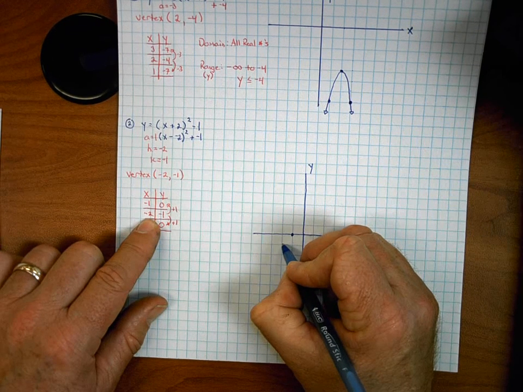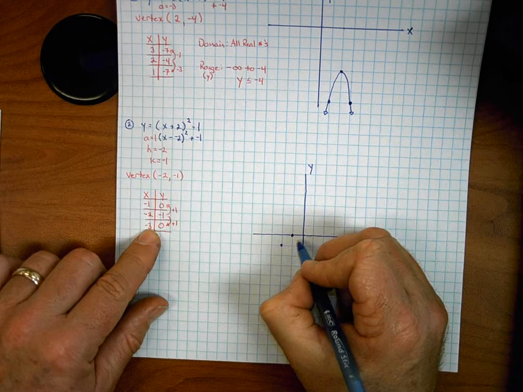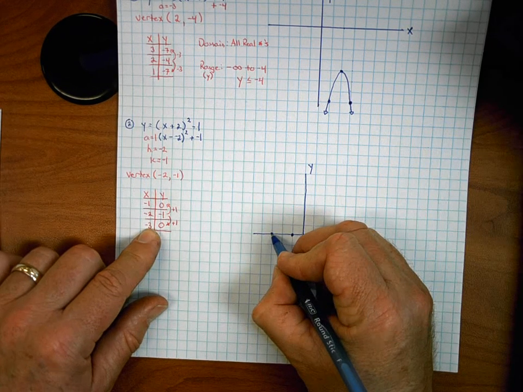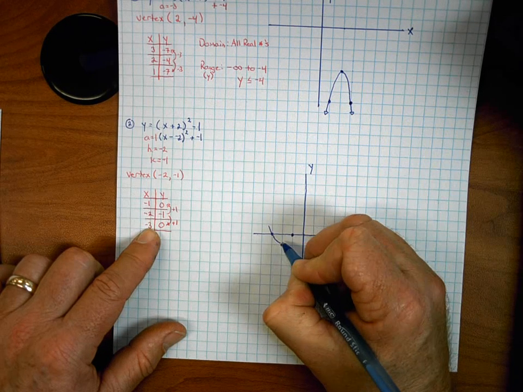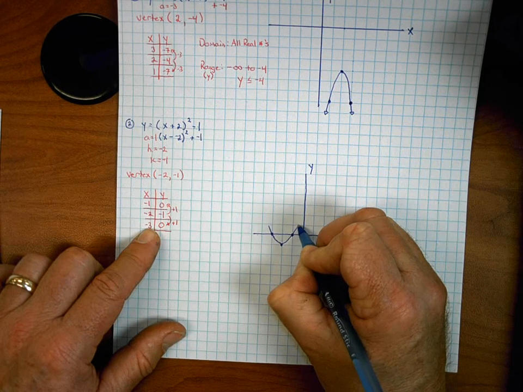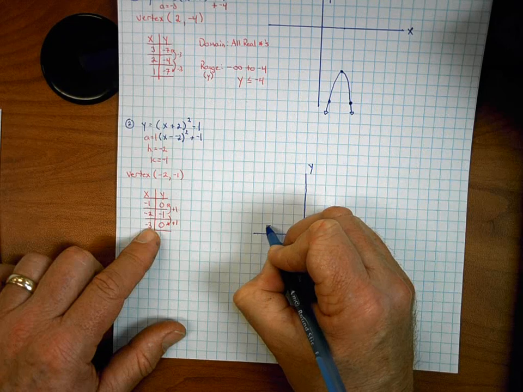Negative 2, negative 1 is that point right there. Negative 3, 0 is that point right there. And then we connect the dots with a nice smooth U-shaped graph, and that gives us an idea of what my parabola is going to look like.